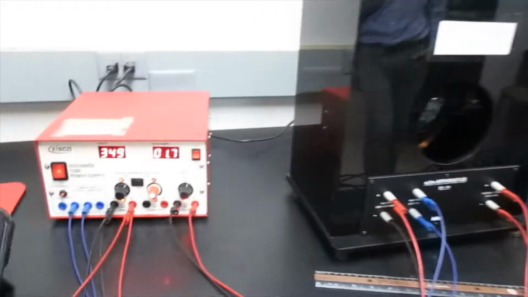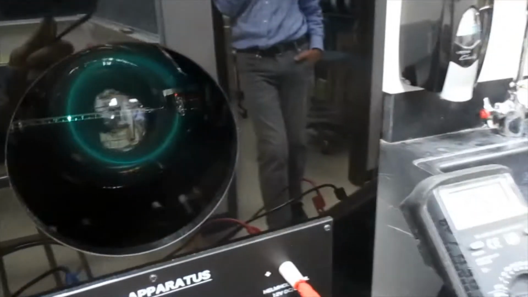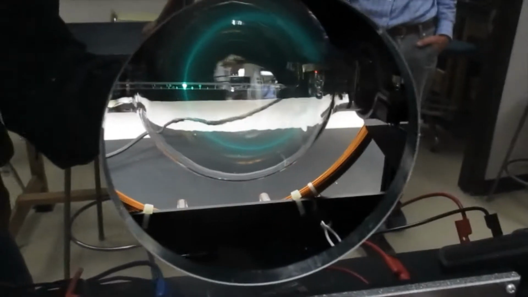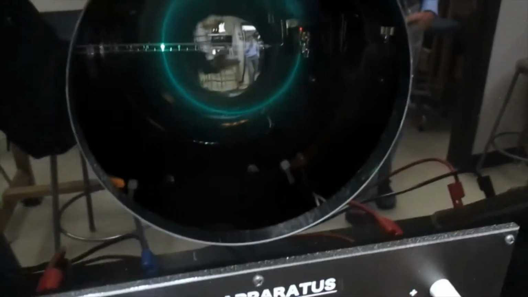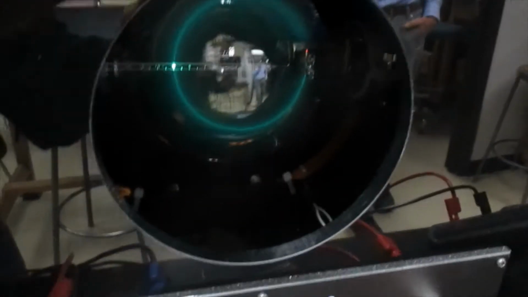Okay, this is the charge to mass ratio experiment. So we have a power supply and we have our apparatus. Now inside there are the coils, and here we have the electron beam, which, as we discussed, is in a circular motion, and that's where we discussed that the magnetic force on the electrons is equal to the centripetal force.